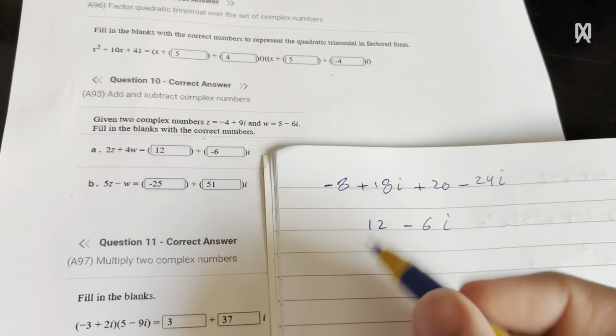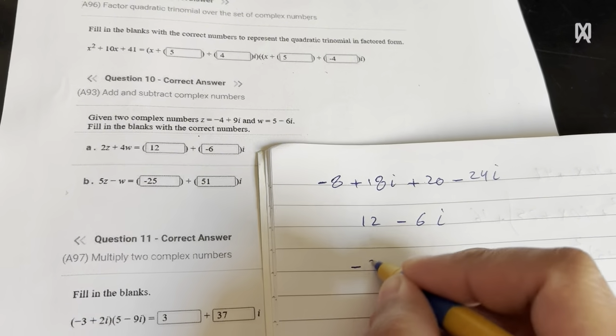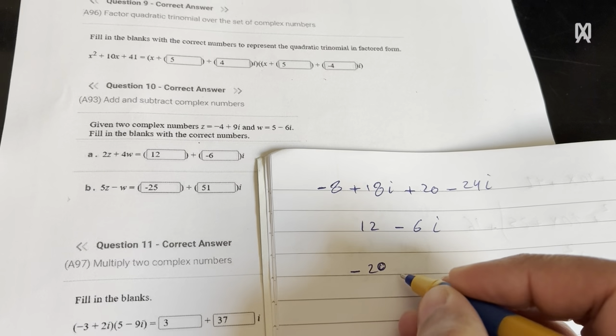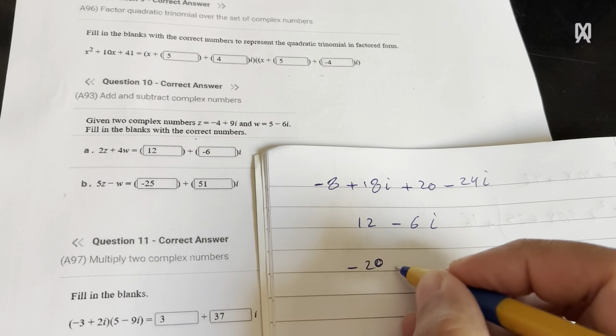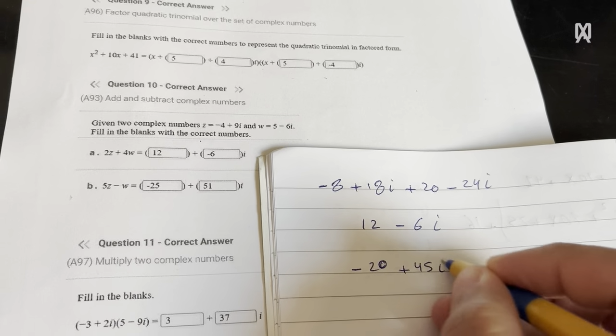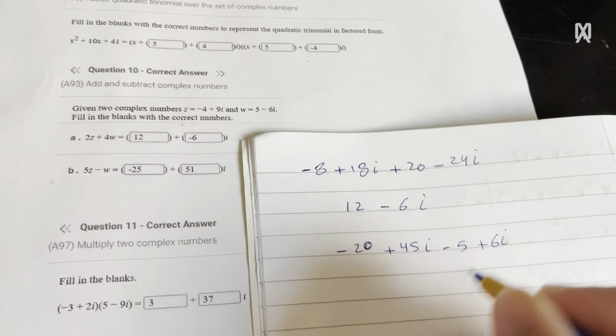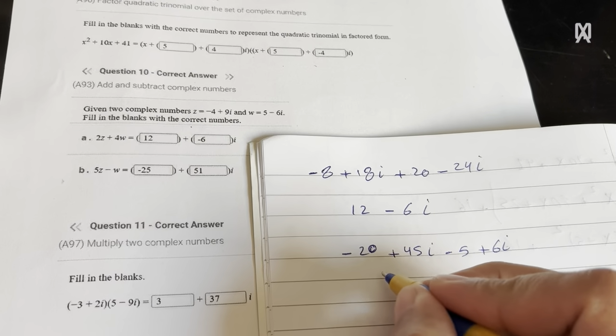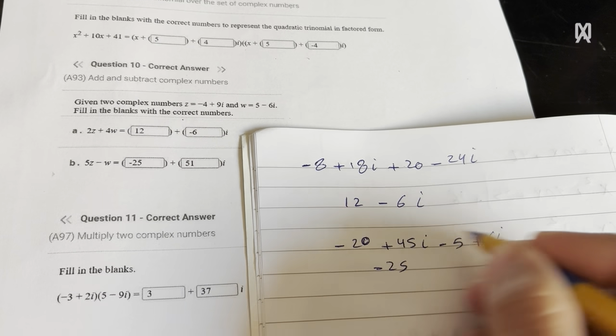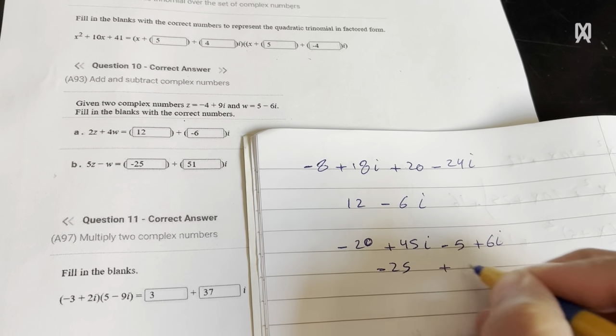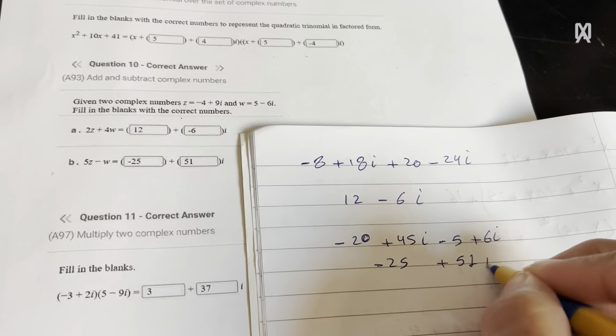The second one, he wants 5z minus w. So 5 times minus 4 is minus 20. 5 times 9 is plus 45i. Minus w, so minus 5 plus 6i. Minus 20 minus 5, so minus 25. 45 plus 6, so plus 51i.